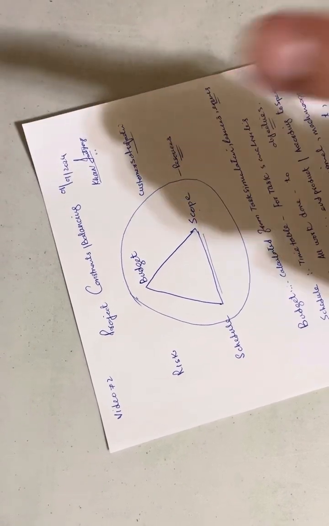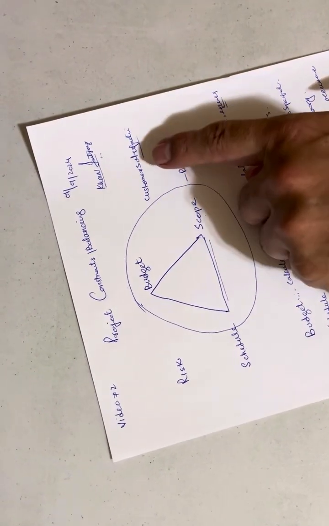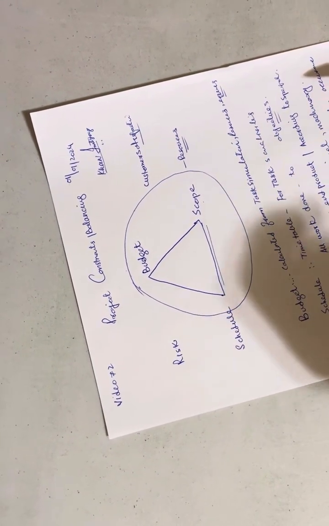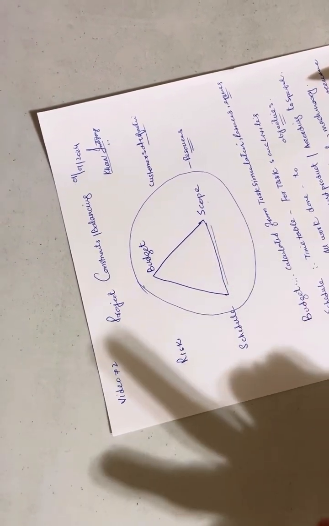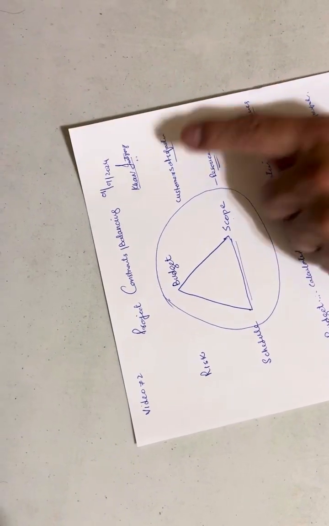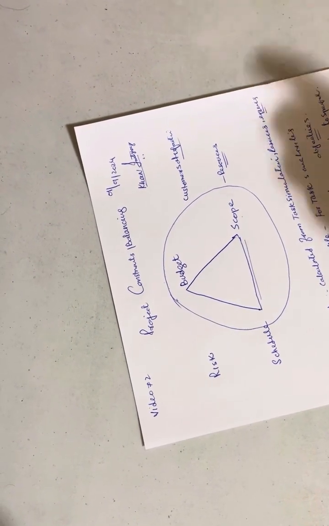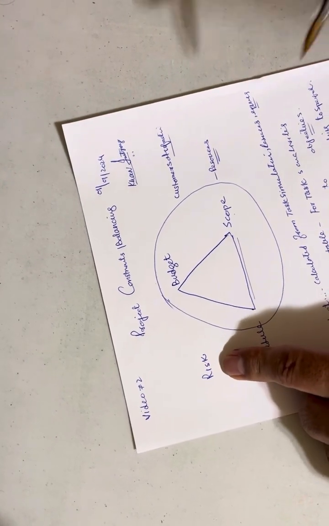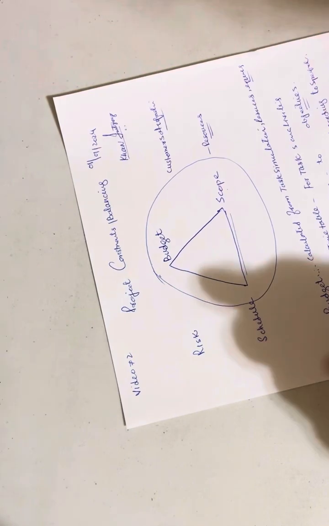Customer satisfaction is also a constraint, because what we are preparing, the deliverable or end product, whatever you call it in your project, should be according to the customer's specification, what he or she wants. And the sixth one is the risk. This is very important, risk.